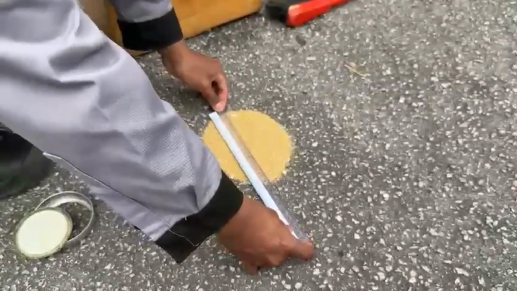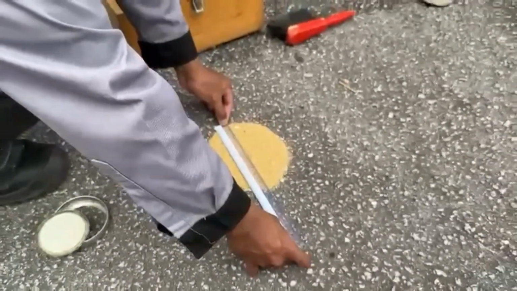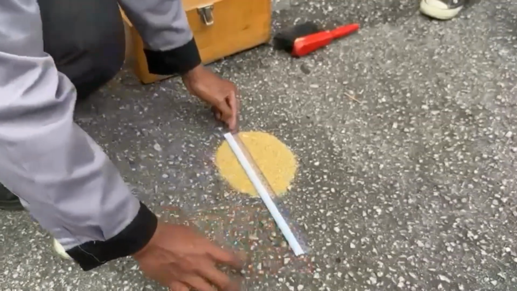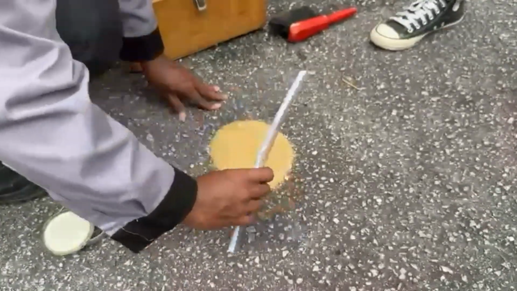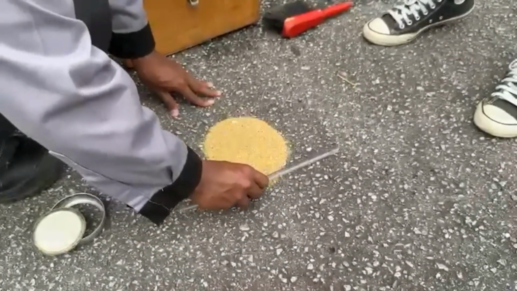Finally, we measure the diameter of the sand patch for different angles to calculate the average diameter. This average is then used in the formula for volume over area, V divided by πD²/4, to determine the texture depth.